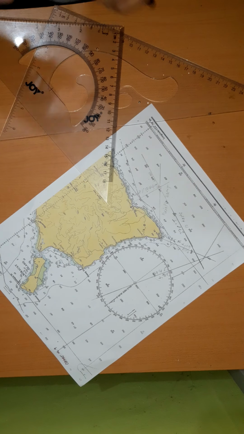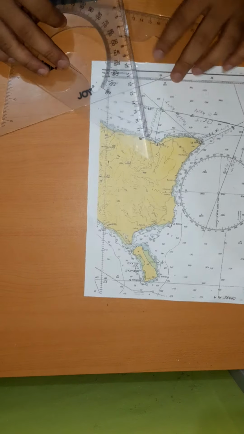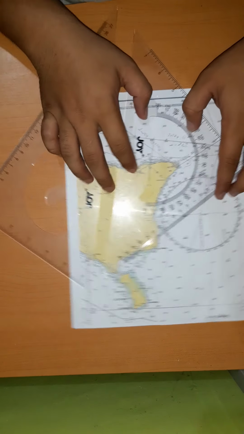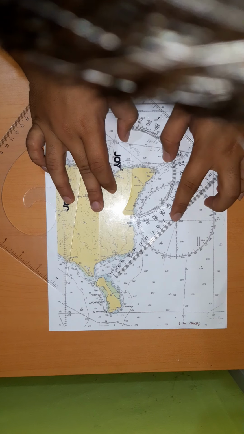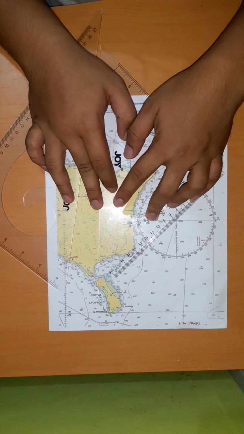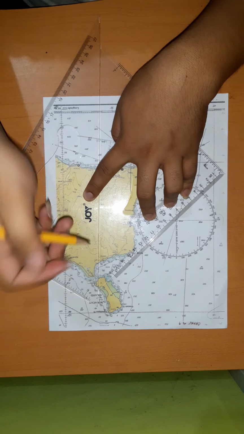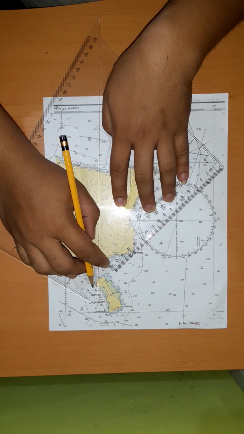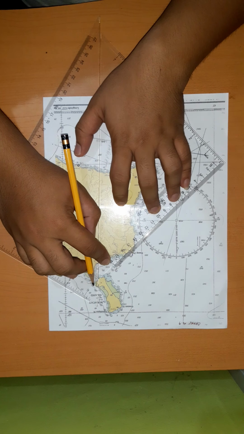Now, since we get the Nason Point Lighthouse at 46 degrees true, we need to plot the line of position of the Nason Point Lighthouse. Here's our 46 degrees true, and locate the Nason Point Lighthouse. So we have the Nason Point Lighthouse right here. We're going down until we reach the Nason Point, and then we make the line of position.